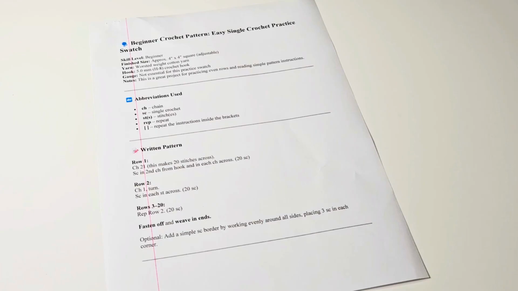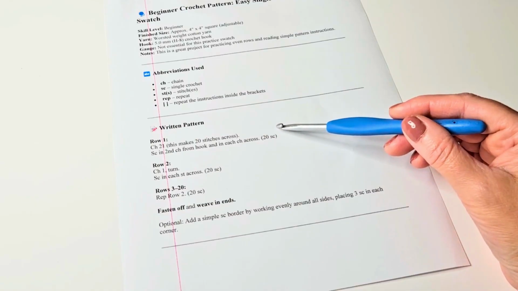One of my favorite beginner tips is read through the pattern once before you start. You don't need to understand it all perfectly yet. Just get a feel of what's coming. It helps reduce surprise later on. Let's read a line together.